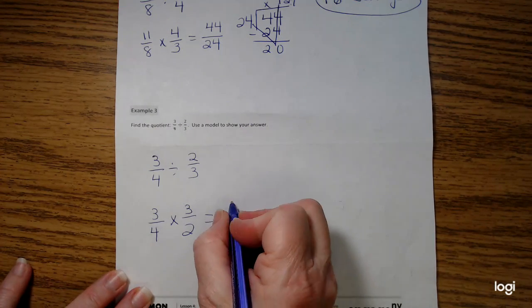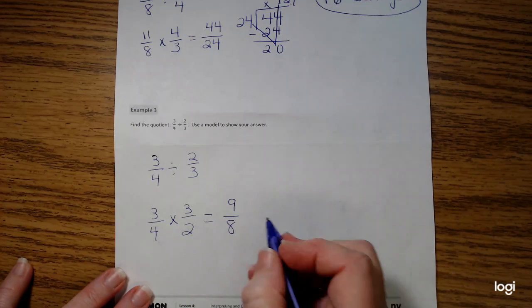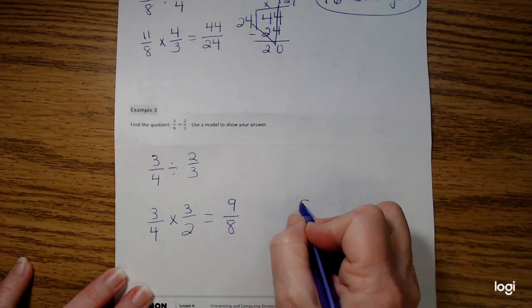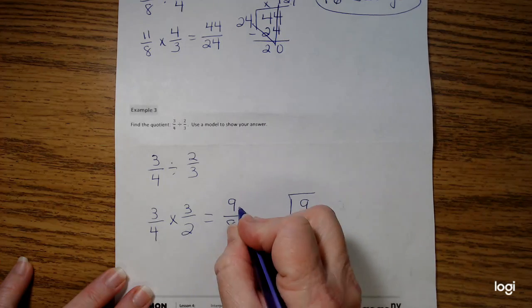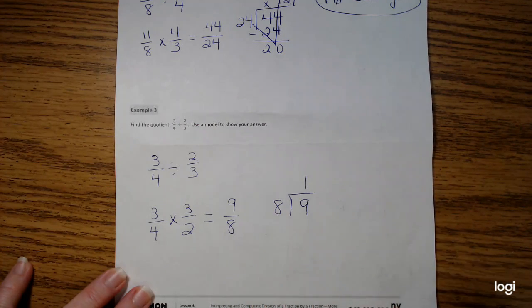So 3 times 3 is 9 and 4 times 2 is 8. Oh, that's top heavy. So let's simplify it. 9 divided by 8. 8 goes into 9 one time.